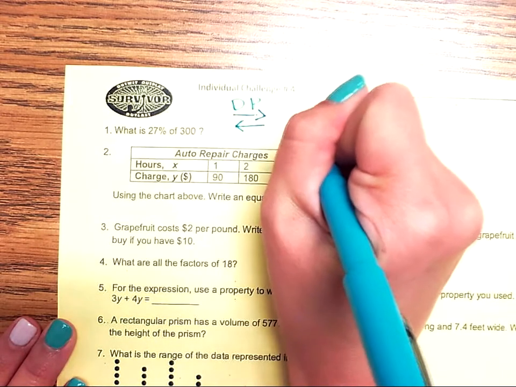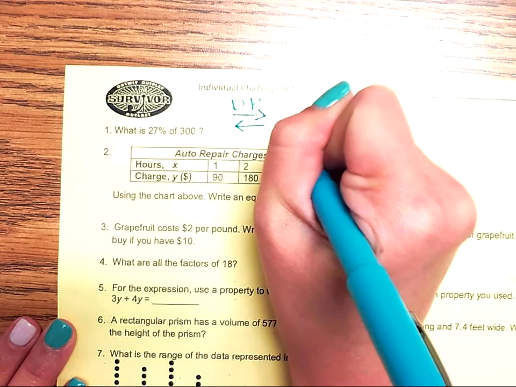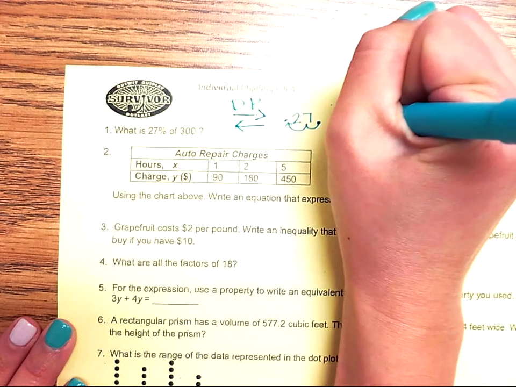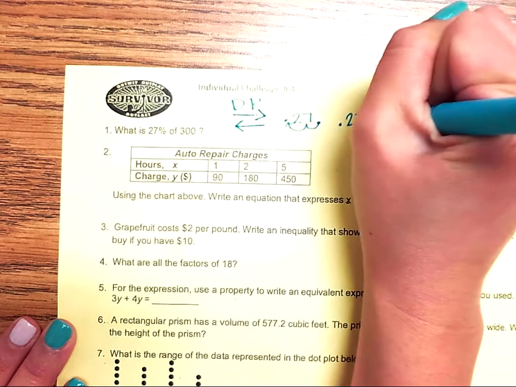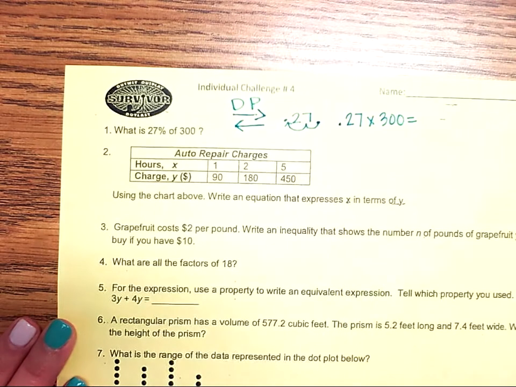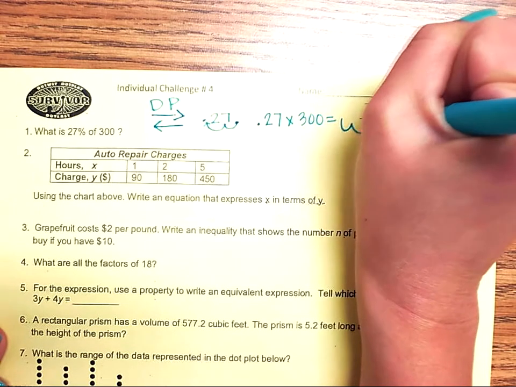So here's 27, here's my decimal, 1, 2. So I'll take 0.27 times 300. Once you multiply that out, this will be your answer.